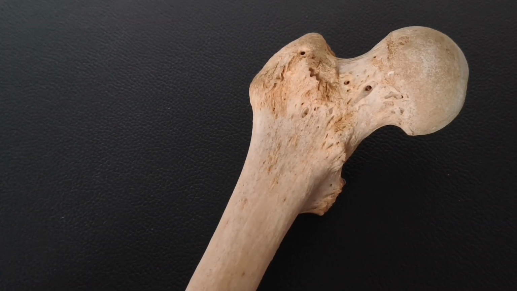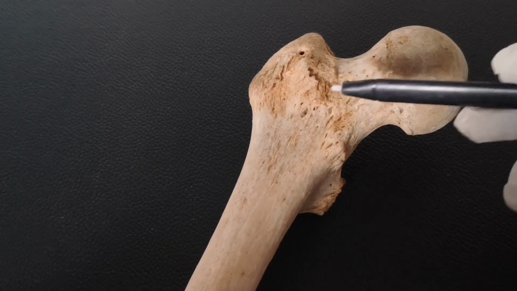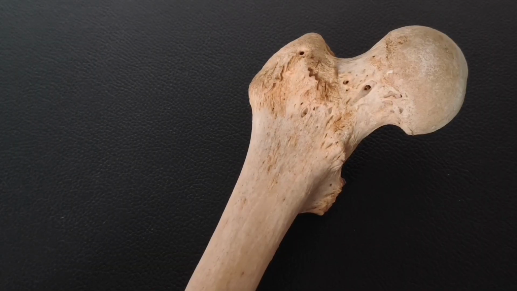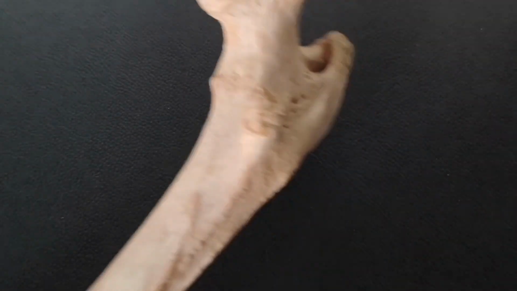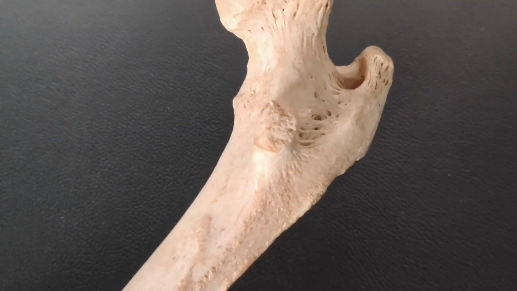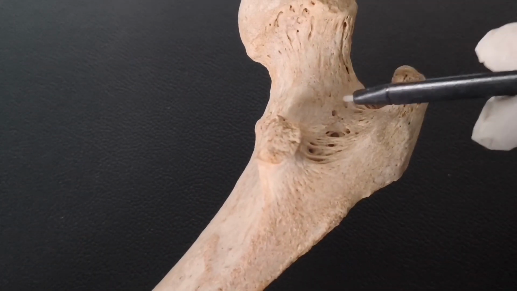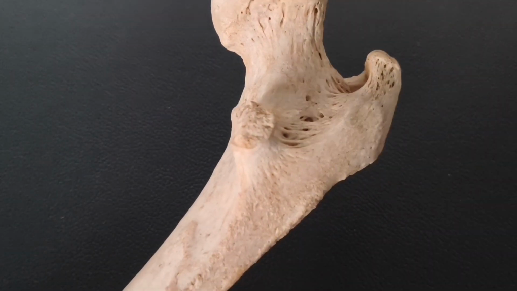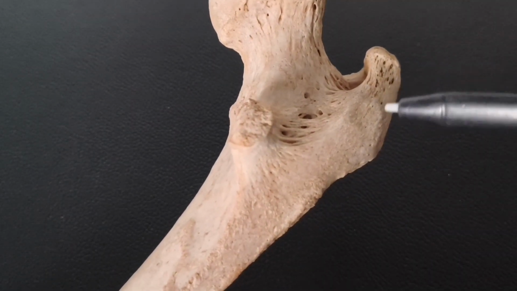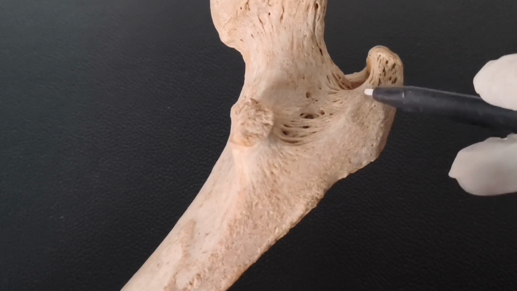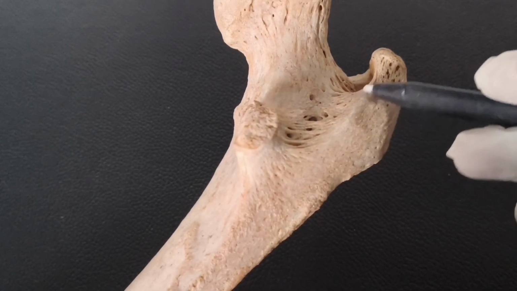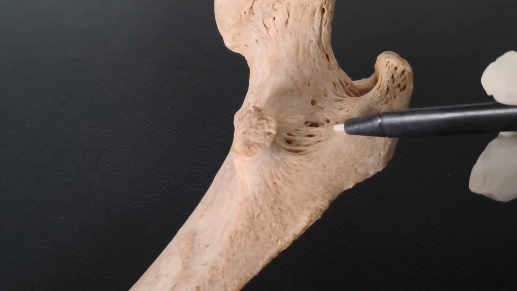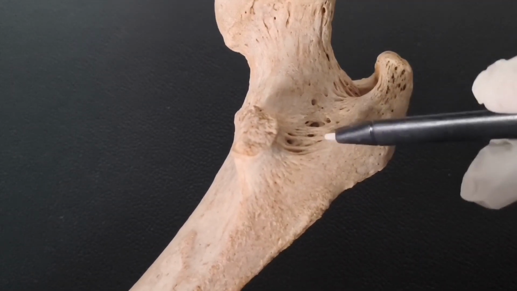From the greater trochanter, it begins as a tubercle and continues down with the spiral line in front of the trochanter. The last feature we have is the intertrochanteric crest, which is present posteriorly at the junction of the neck with the shaft. It extends from the posterior superior angle of the greater trochanter to the lesser trochanter. It has a rounded elevation in the middle, which is called the quadrate tubercle.